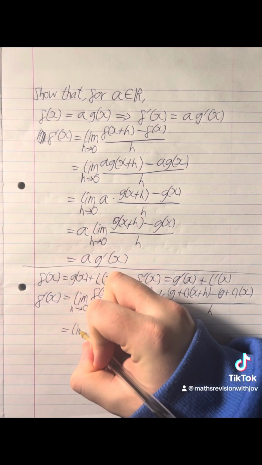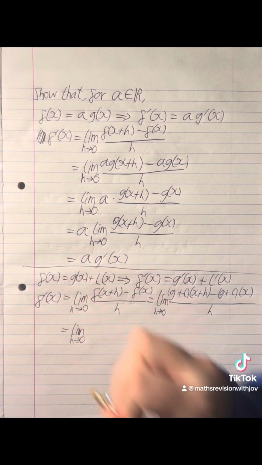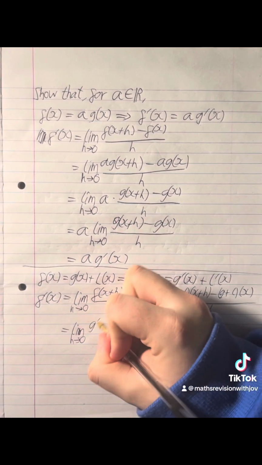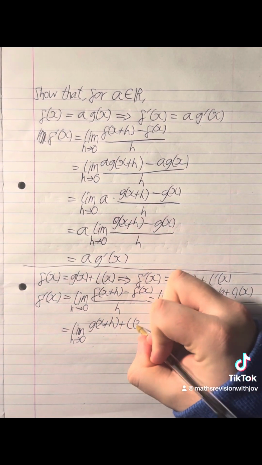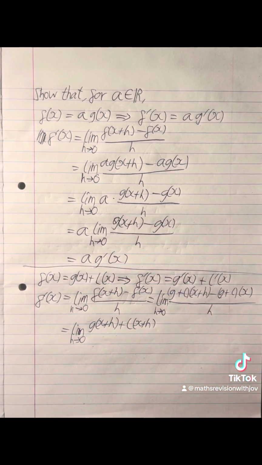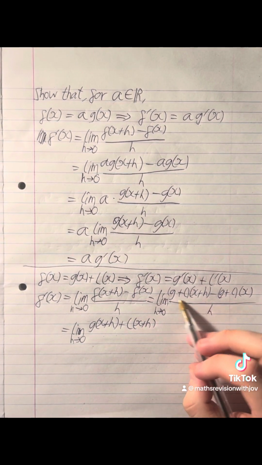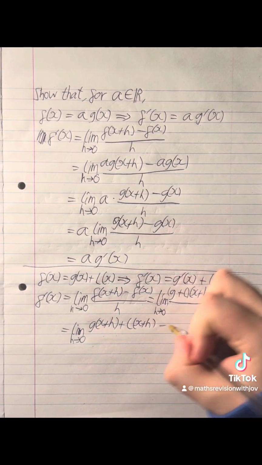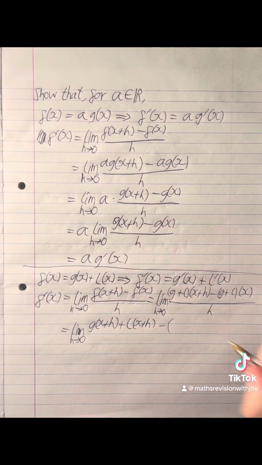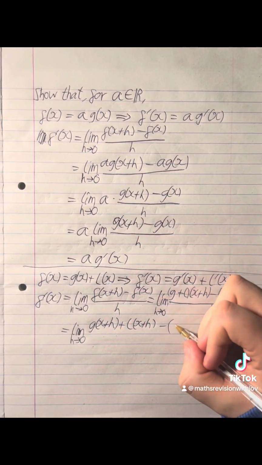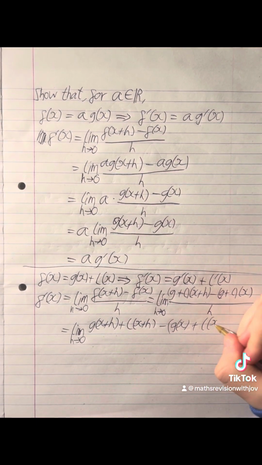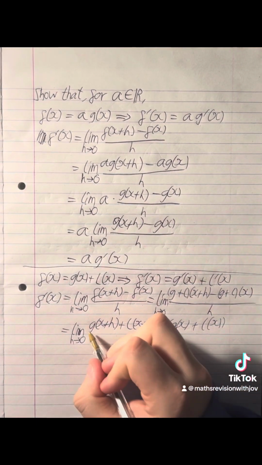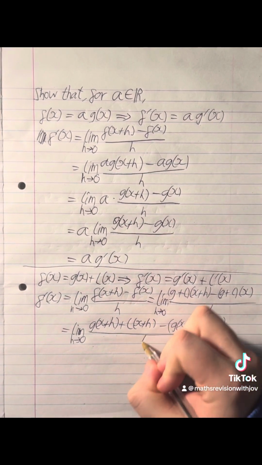That's just going to be equal to the limit as h tends to 0 of g of x plus h plus l of x plus h, because we have g plus l in a bracket here, so we can actually expand over the brackets, minus, and then we've got g plus l of x, so that's g of x plus l of x. And that is still all over h.